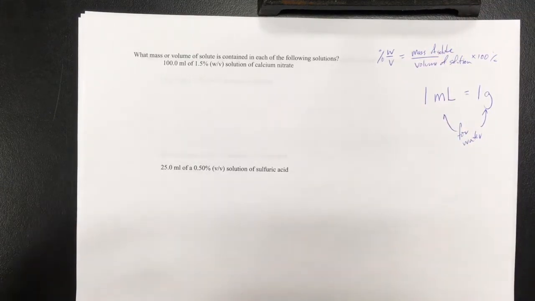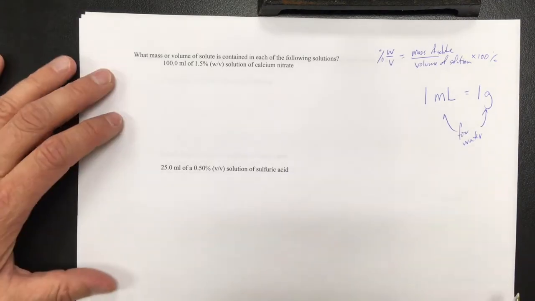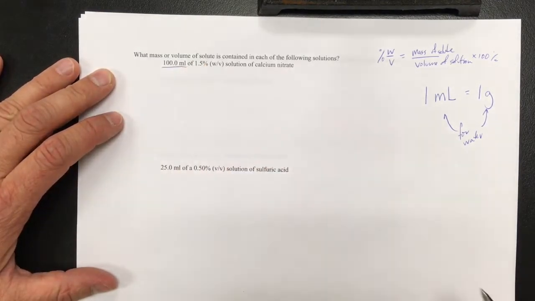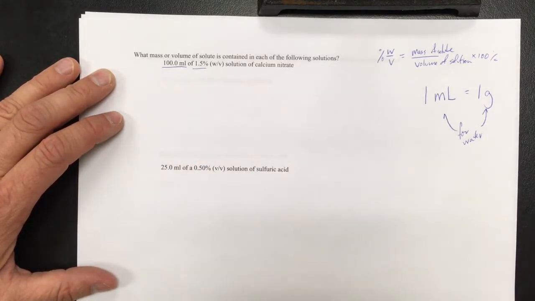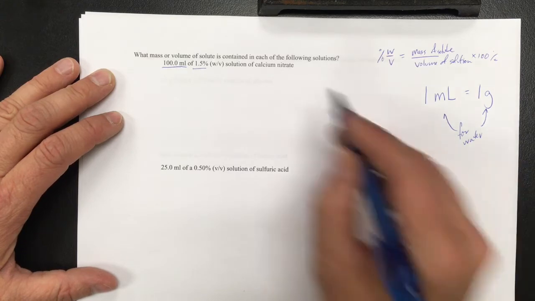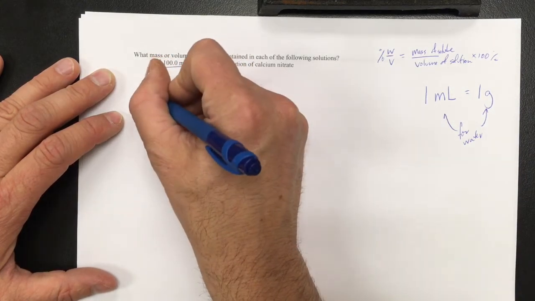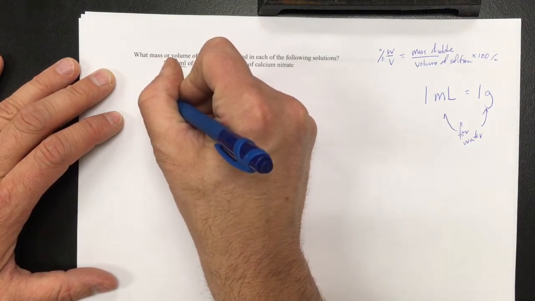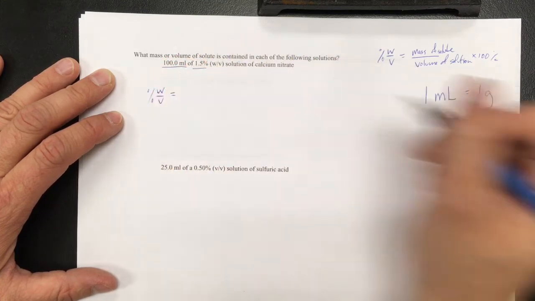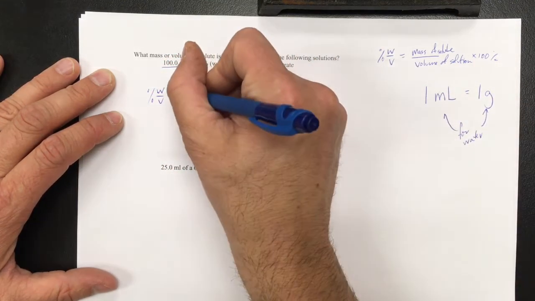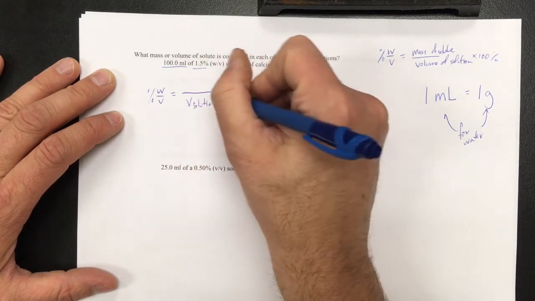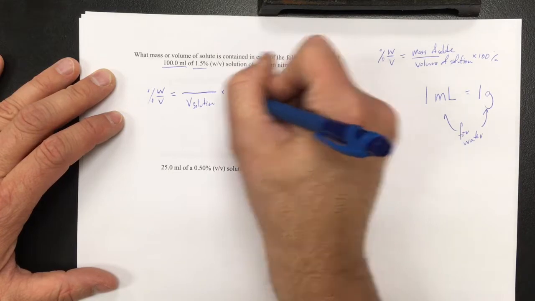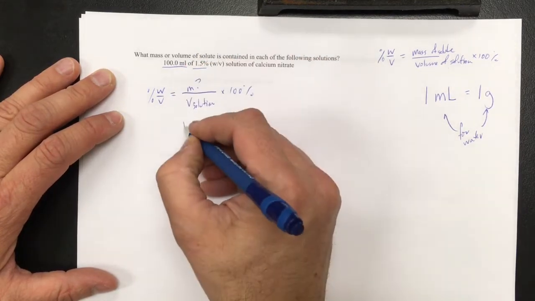Because we need to be comparing sort of apples to apples. We need to have the same sort of thing going on. So here they've got 100 milliliters of a solution, and it's 1.5% weight per volume. What is the mass of the calcium nitrate solute? So if your percent weight per volume is going to be equal to 1.5%, and you have a volume of solution that's 100 milliliters times 100%, what's this mass? So we'll solve for mass.